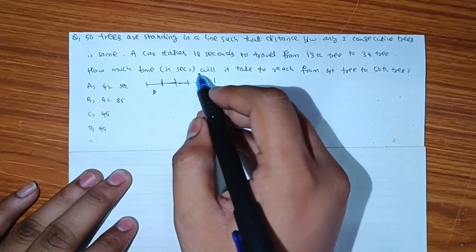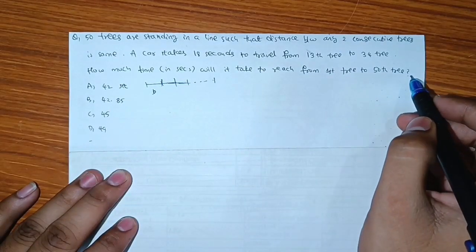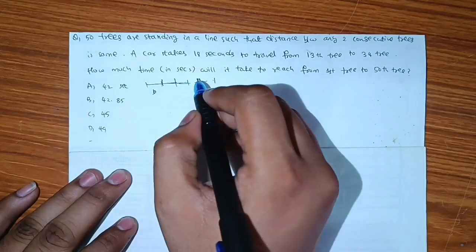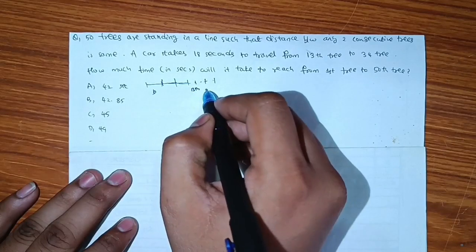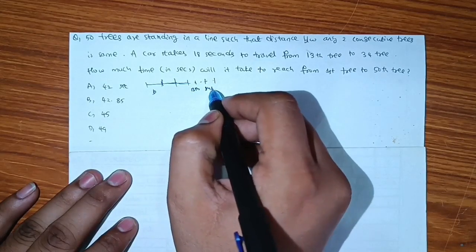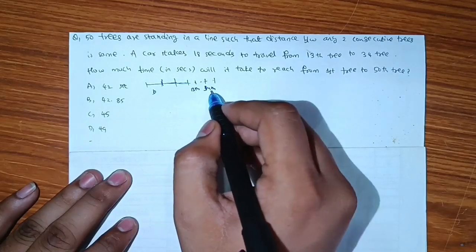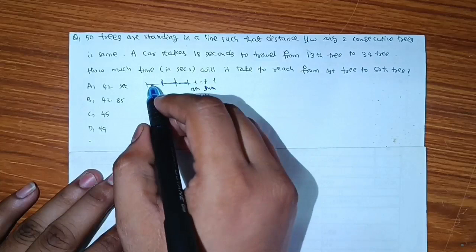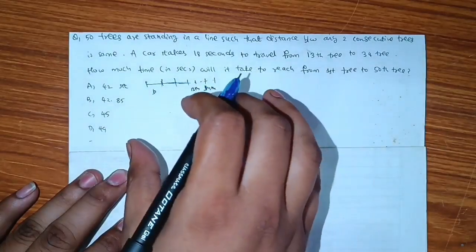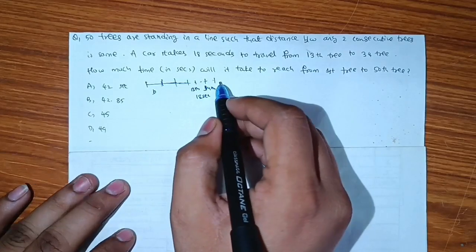How much time in seconds will it take to reach from the first tree to the 50th tree? So in order to travel from the 13th to the 34th tree, it takes 18 seconds. We need to calculate the time from the first tree to the last tree.